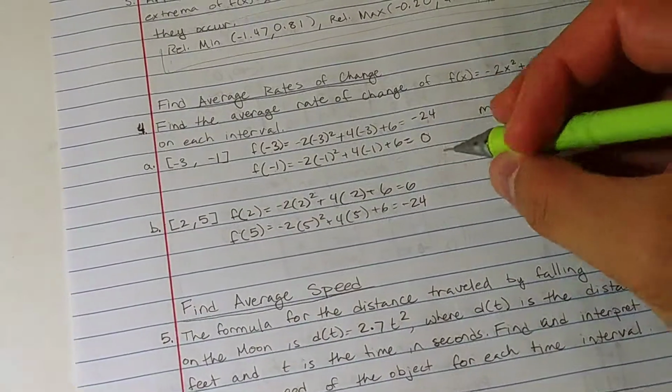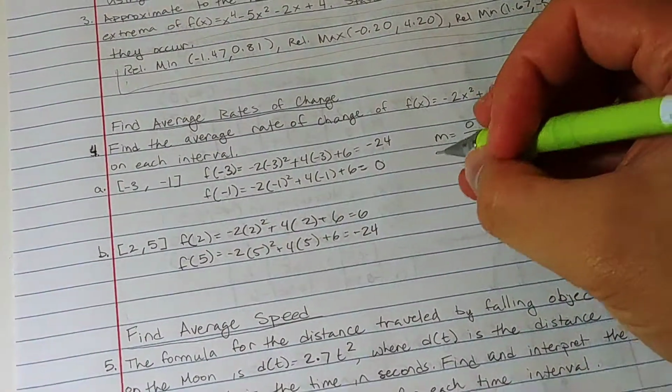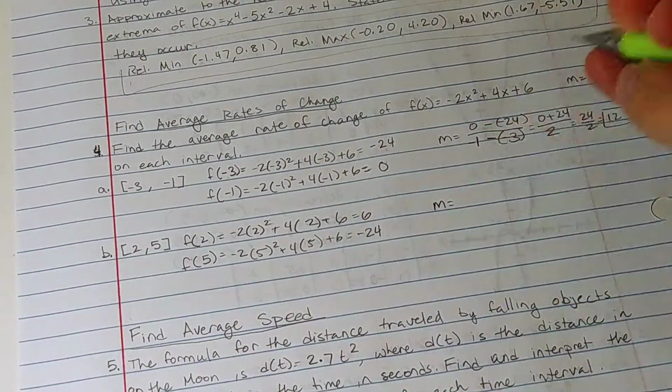So that's how we find the y's. Now let's plug it in to find our average rate of change.